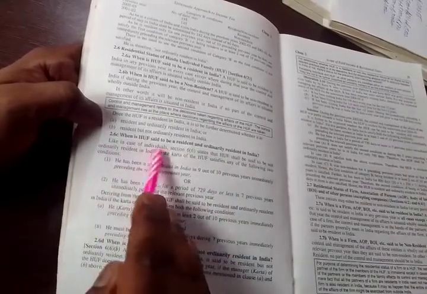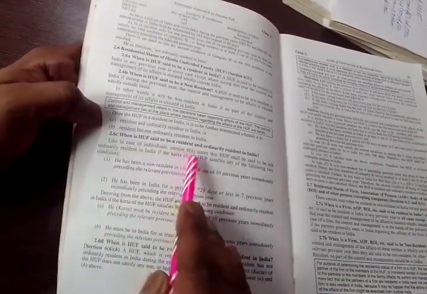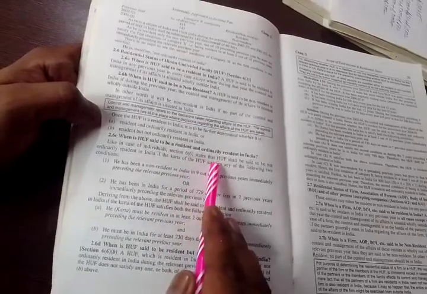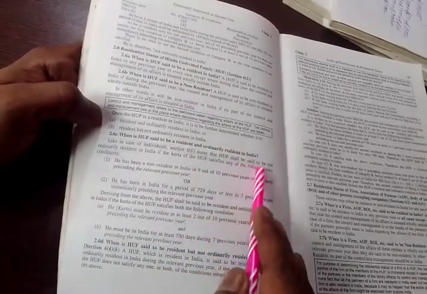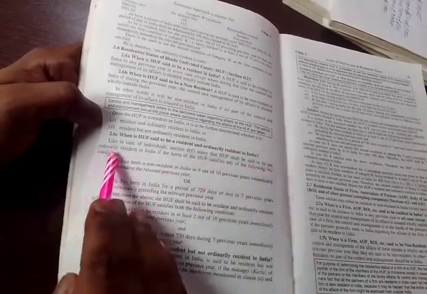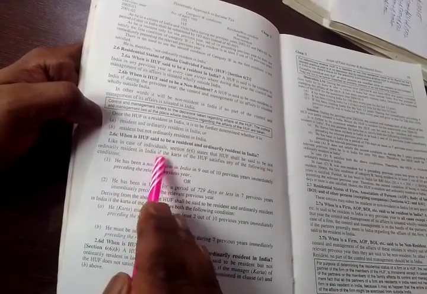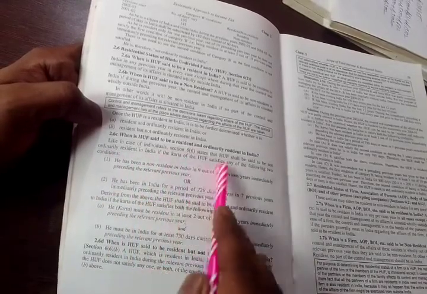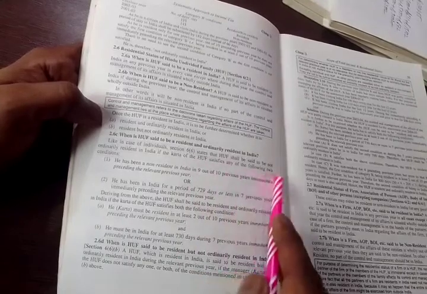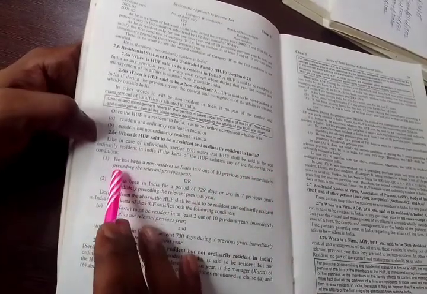Like in the case of individuals, Section 6(6) states that a HUF shall be said to be not ordinarily resident in India if the Karta of the HUF satisfies any of the following 2 conditions.